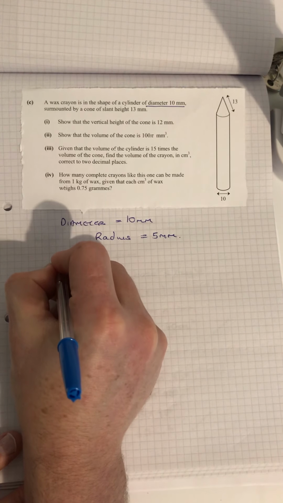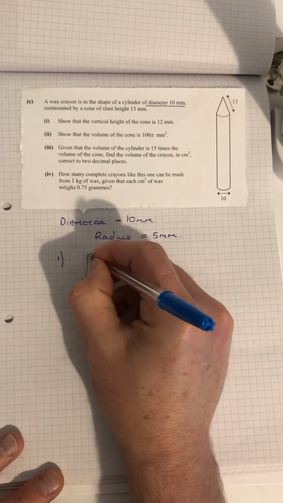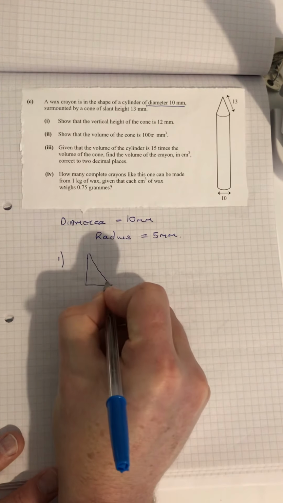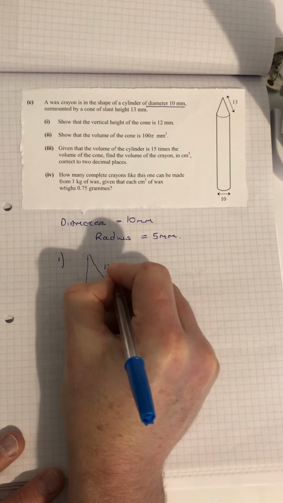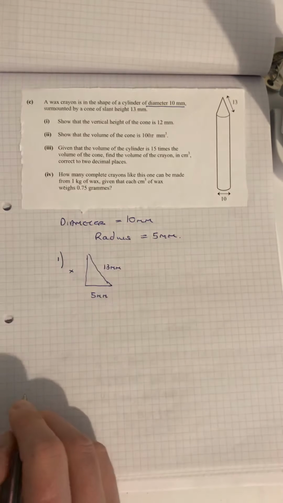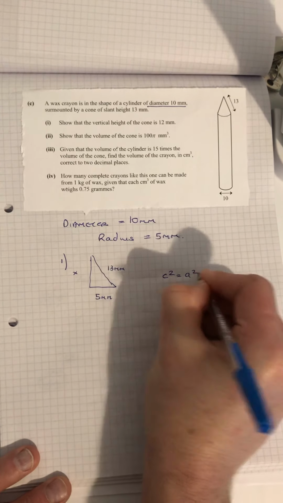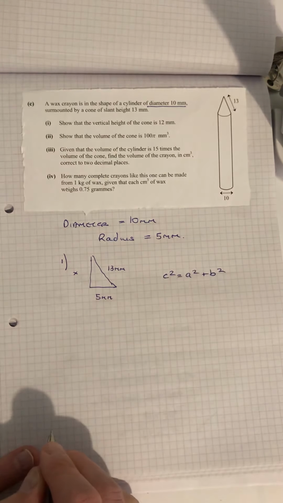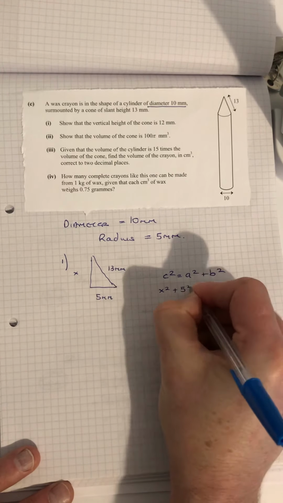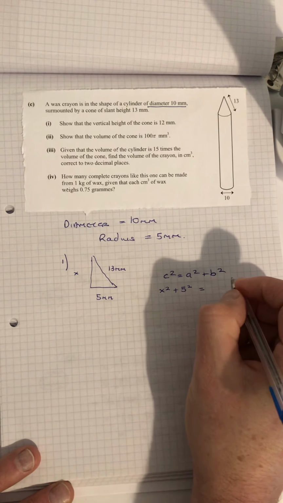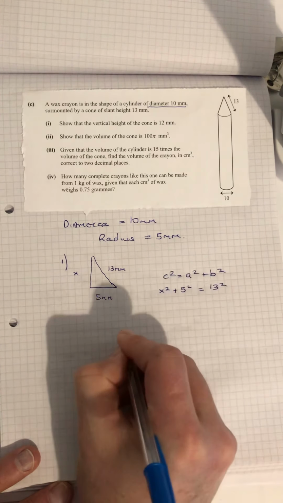Part 1. The vertical height of the cone. So for the vertical height of the cone, we know that this is 5 millimeters and this is 13 millimeters. So we want to find x. So we're going to use Pythagoras. c squared equals a squared plus b squared. So x squared plus 5 squared is equal to 13 squared.